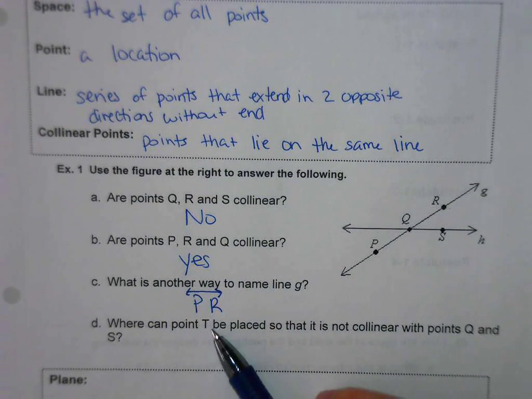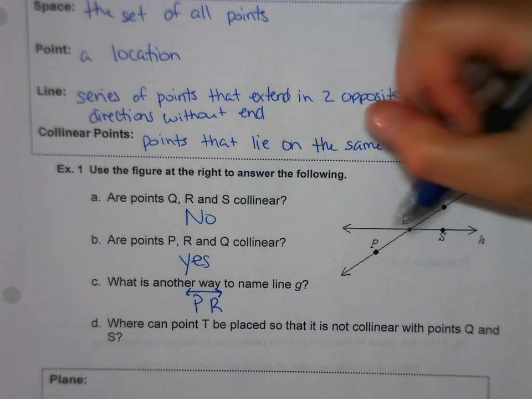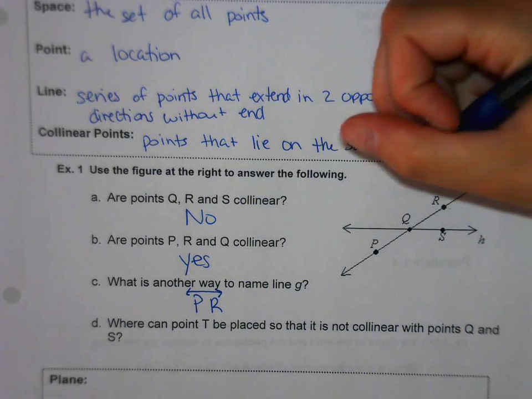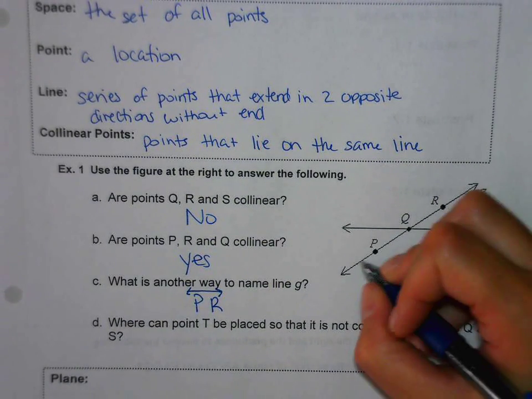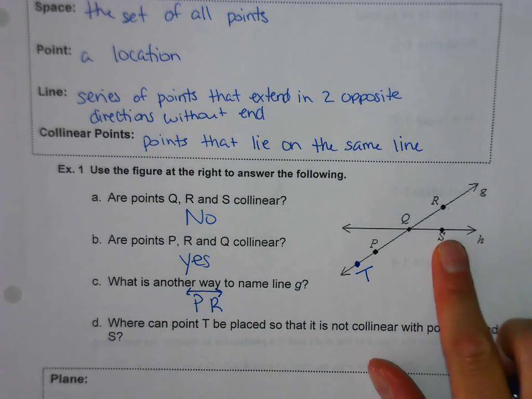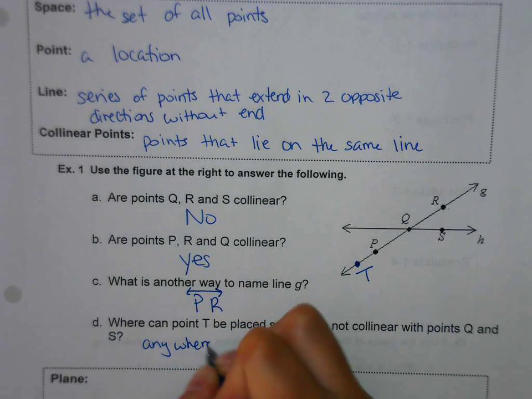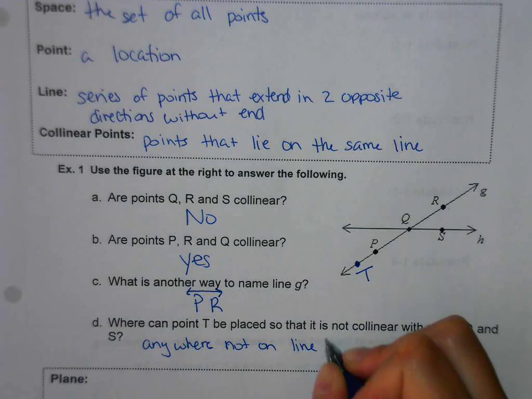Where can point T be placed so that it's not collinear with points Q and S? If Q and S fall on line H, we can place it anywhere where it doesn't fall on line H. So if I put point T here, it's not collinear with Q and S. So anywhere not on line H.